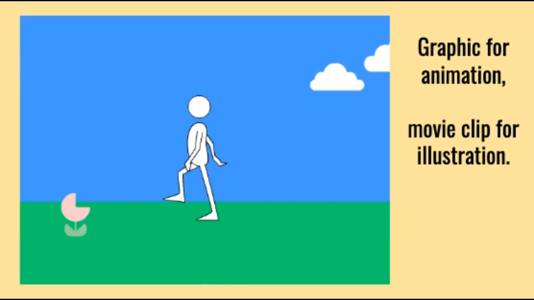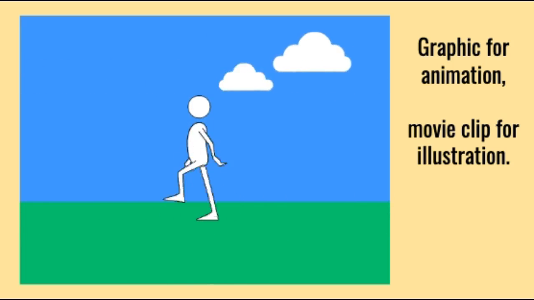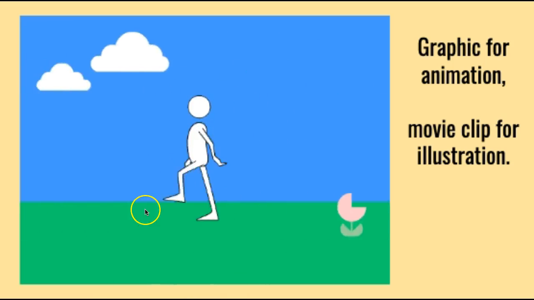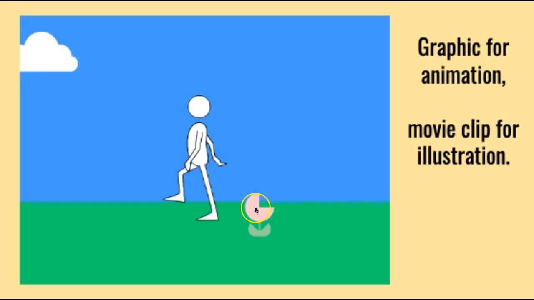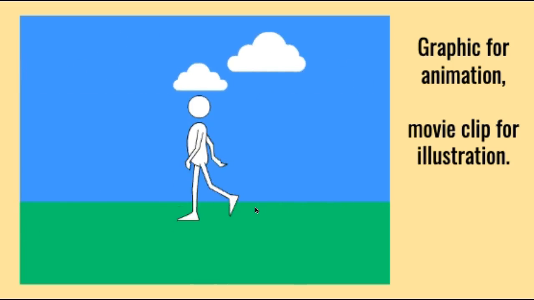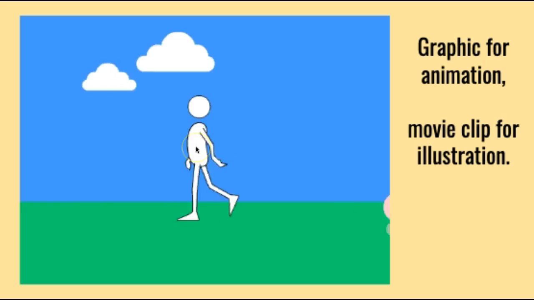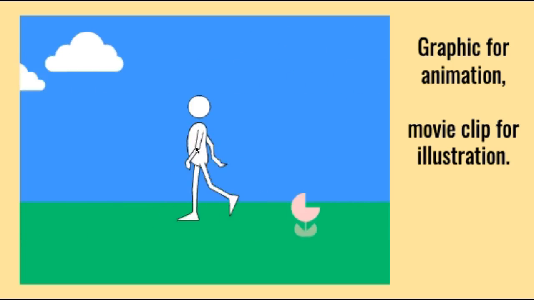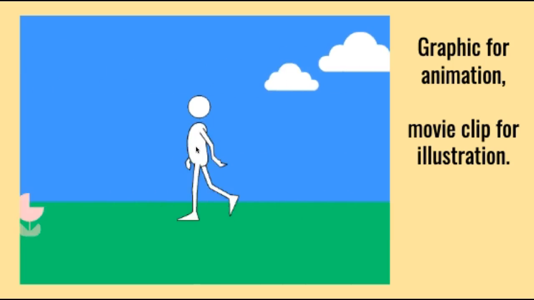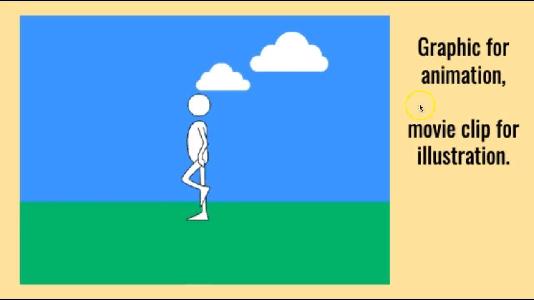This animation we're looking at here has an example of a movie clip and a graphic. The background, the blue sky, the green grass, the white clouds, and the little flower, those were made using a movie clip. There's not a ton of animation going on in the background, it's just sliding from one side of the screen to the other. The man walking, there's a lot of animation involved in him. He's got bending elbows, bending knees, his legs are moving, his arms are swinging. He was created using a graphic symbol.